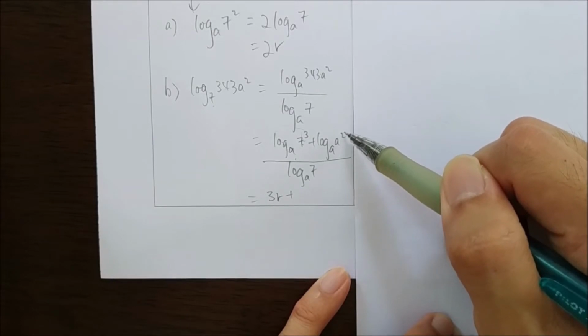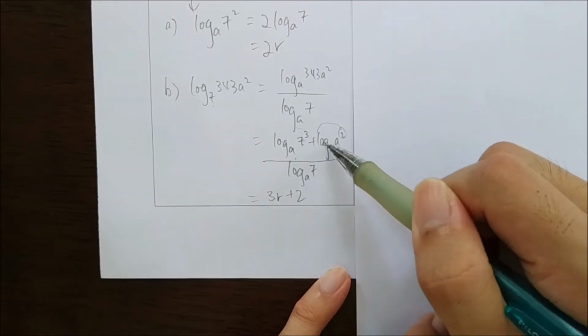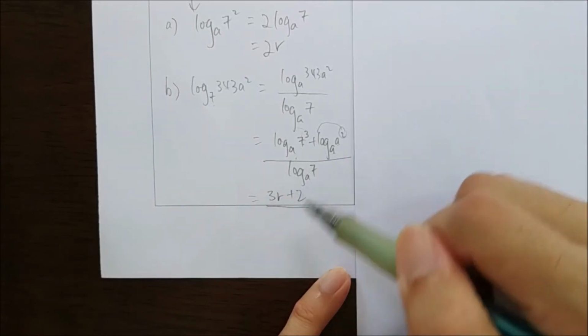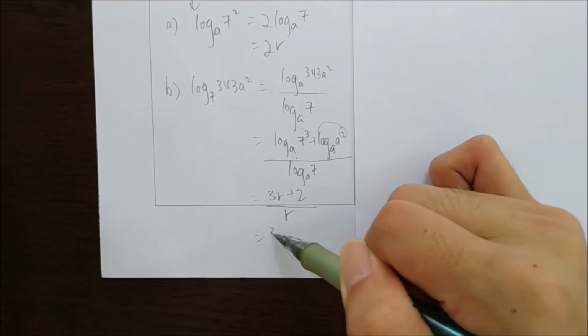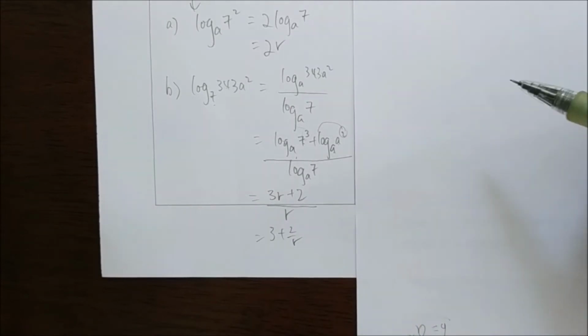This one, we bring the 2 here, it becomes 2. Log base a of a is 1, so it's this. And this is r. Hence, this is the answer. If you want to further simplify, it becomes 3 plus 2 over r.